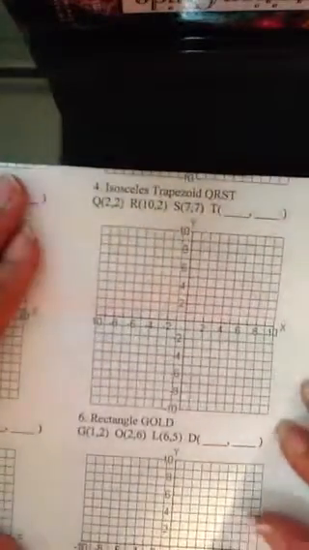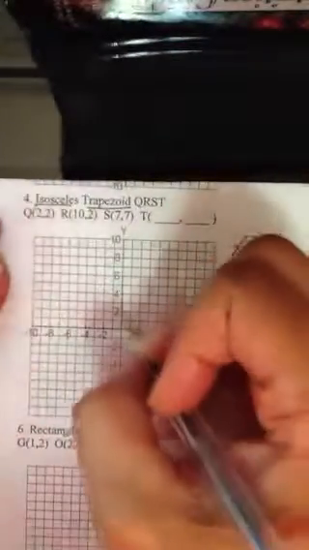Okay, let's flip over, and I'm going to do problem 4, which you guys probably will be most intimidated to do because it's an isosceles trapezoid. First, let's think about what we know about an isosceles trapezoid. If we were to draw an isosceles trapezoid here, we know that opposite sides are parallel, and we know that these sides are congruent.